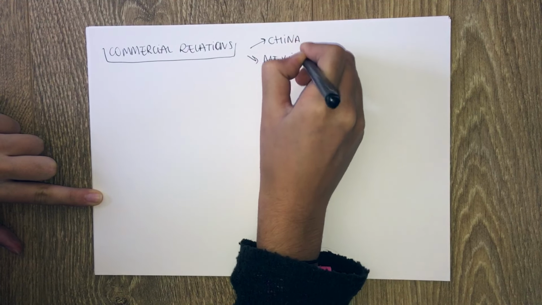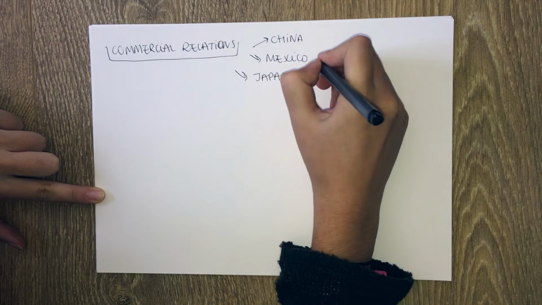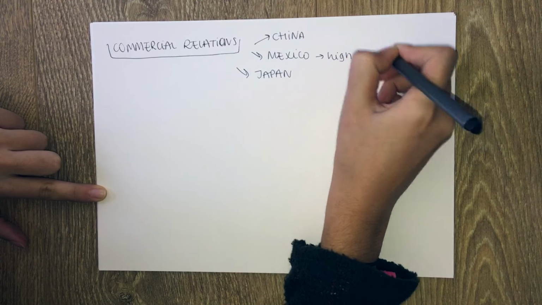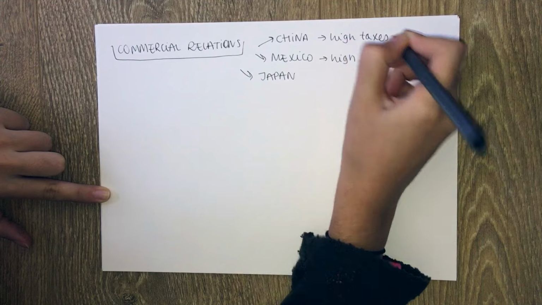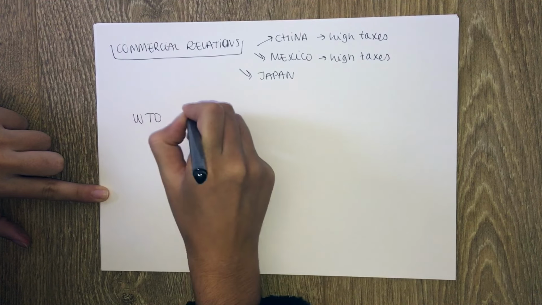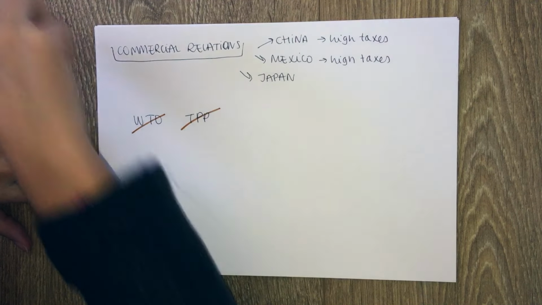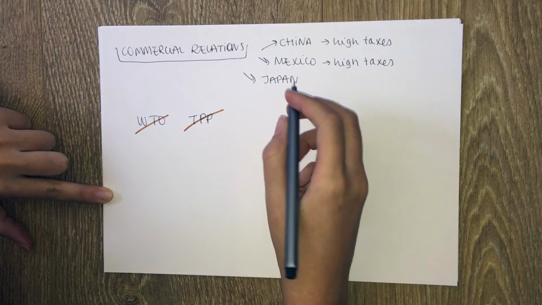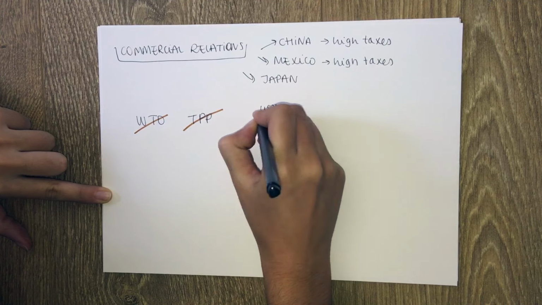Regarding commercial relations, USA's most significant partners are China, Japan and Mexico. He wants to establish high taxes on imports from the Mexican countries in order to develop USA's internal economy. The same is planned to be done to China, as he considers they are taking profit from the USA due to the currency change. He is planning to leave the WTO and the TPP, as he wants to have bilateral agreements and not global ones, which he considers would foster the economy.